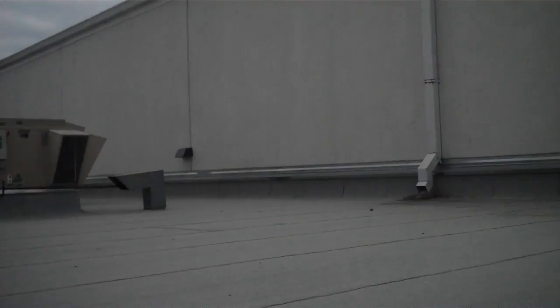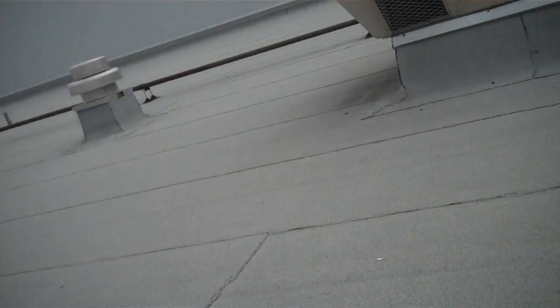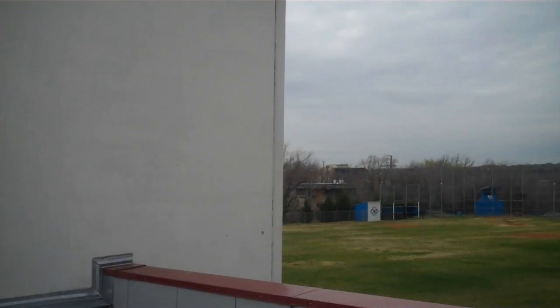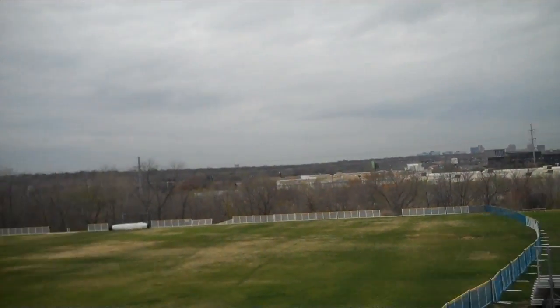All right, let's open the hatch. Beautiful day. Let's see what we got. All right. Whew. Wow. Looking out over the fields. Gorgeous.